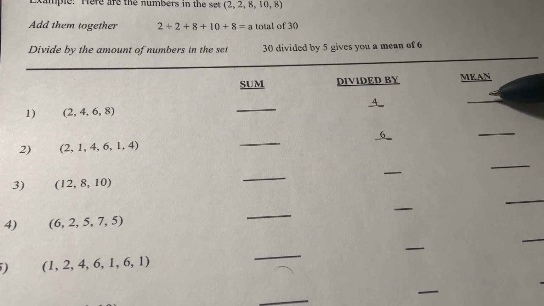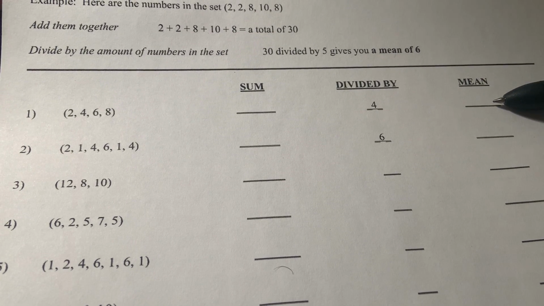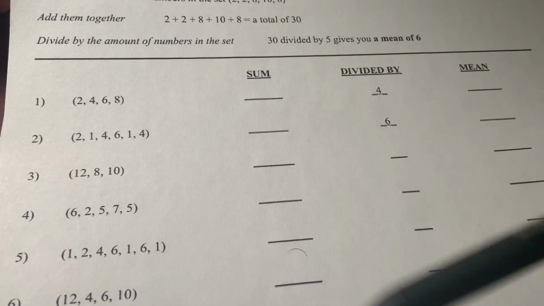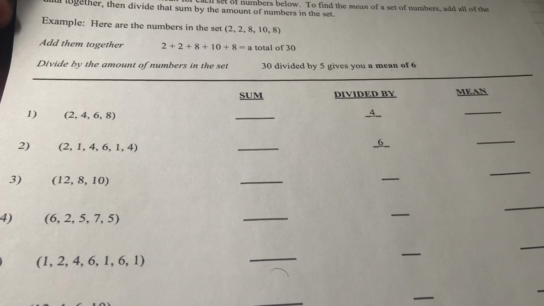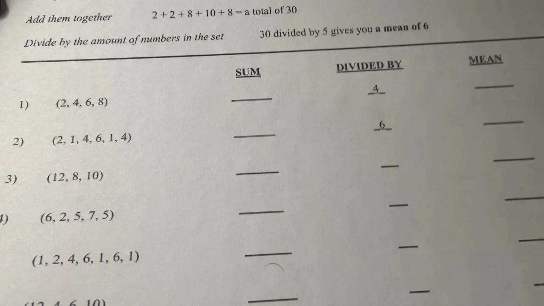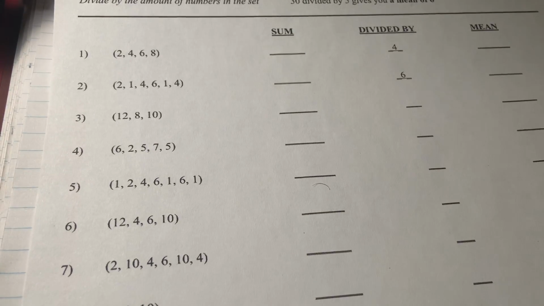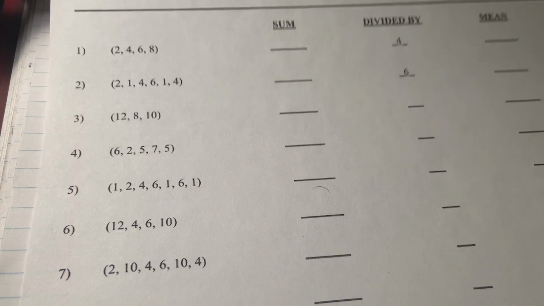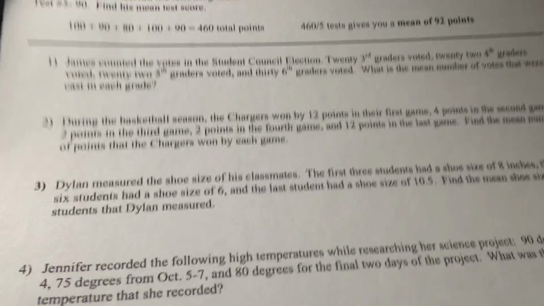There it is. Okay, 5. Beautiful. First one done for you. You're going to do the rest by yourself mentally. Now, ladies and gentlemen, I know you're thinking, Mr. B, that's it? I can do that in 5 minutes. Well, that's not it. Here we go.